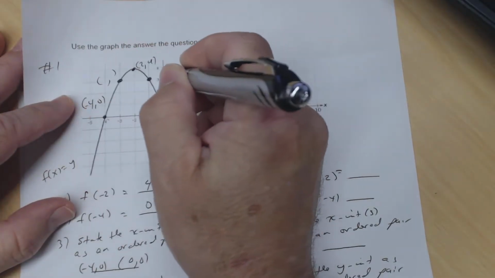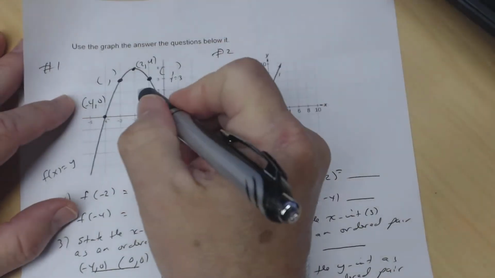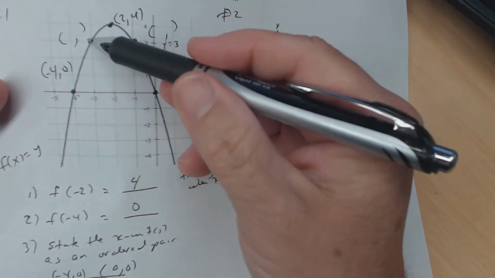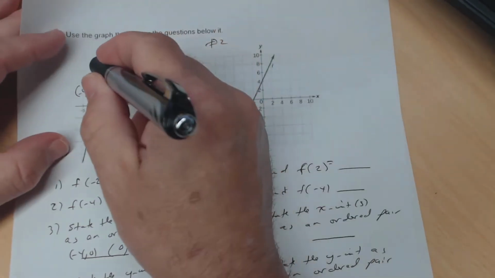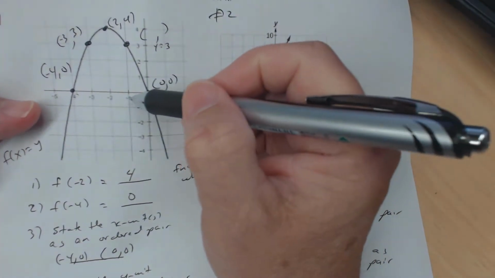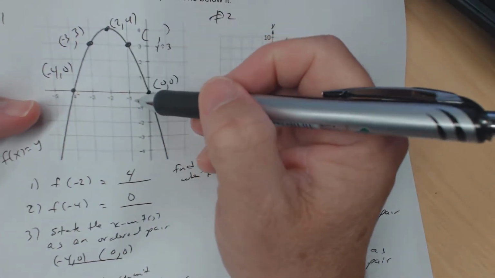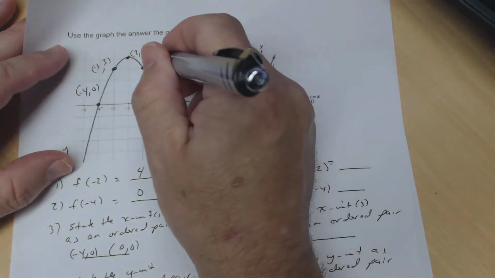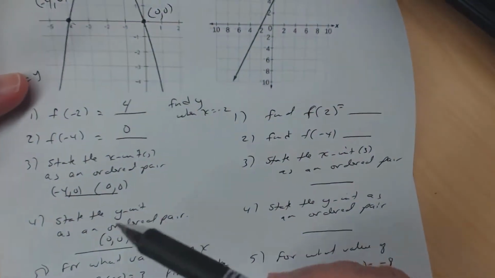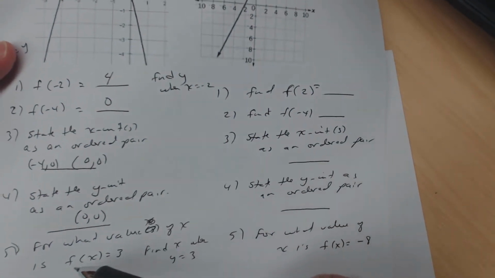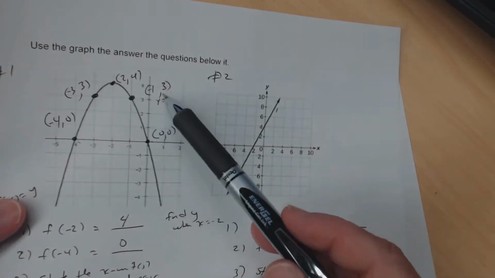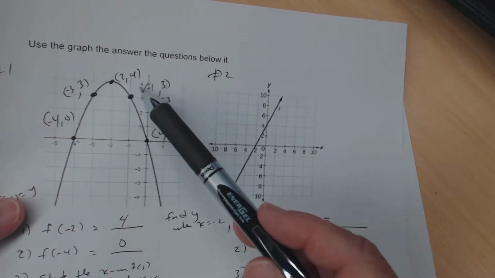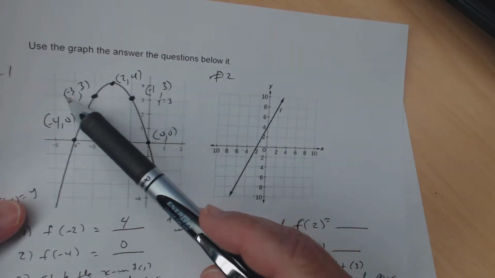And if I label these points, I will determine my answer. So that point here is, let's see, negative 3, 3. And that point here is going to be negative 1, 3. All right, so let's go back to the question. For what values of x is my y value equal to 3? Well, my y value is 3 here. My y value is 3 here. The values of x that make y equal 3 are negative 1 and negative 3.